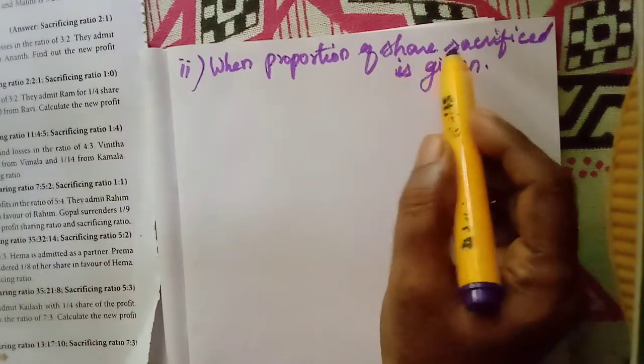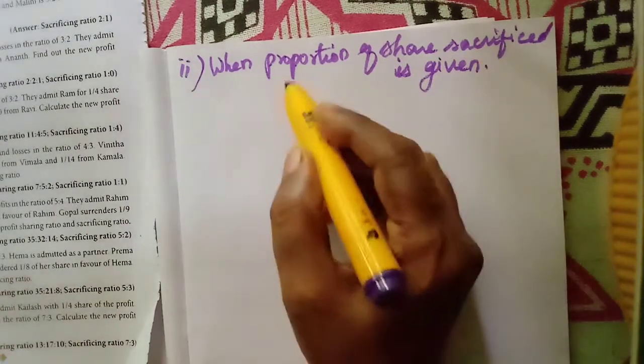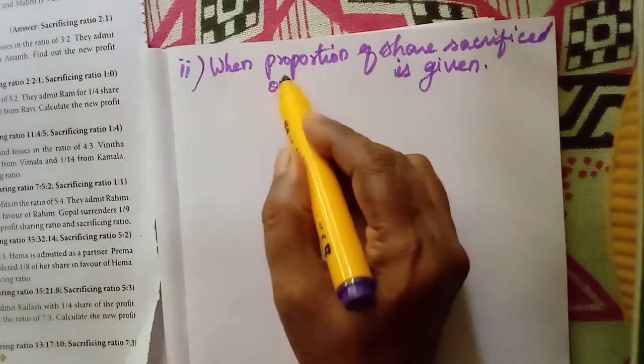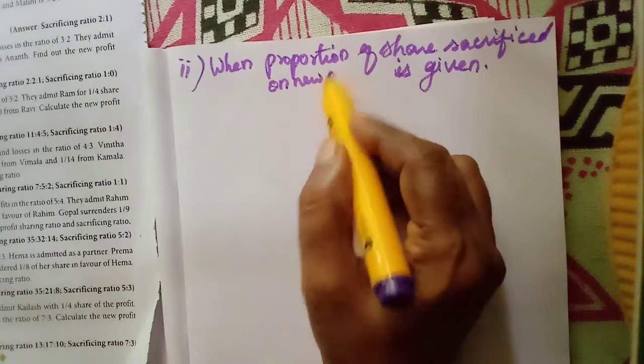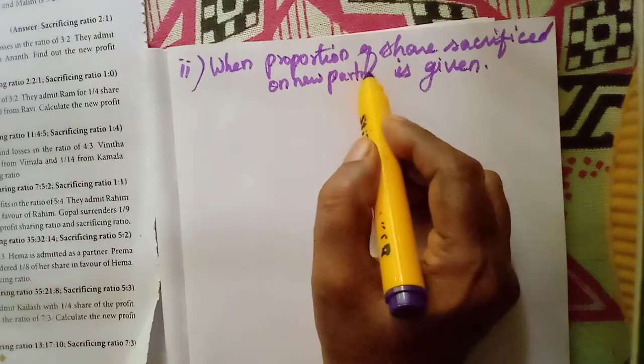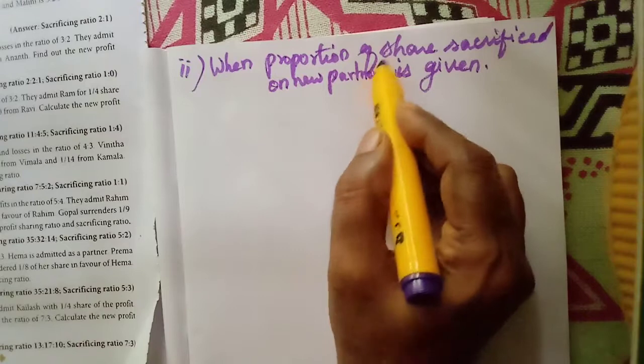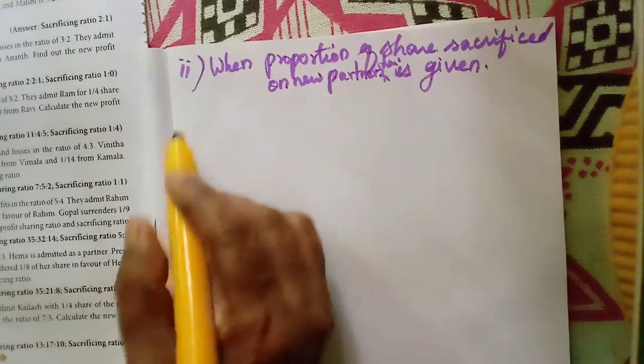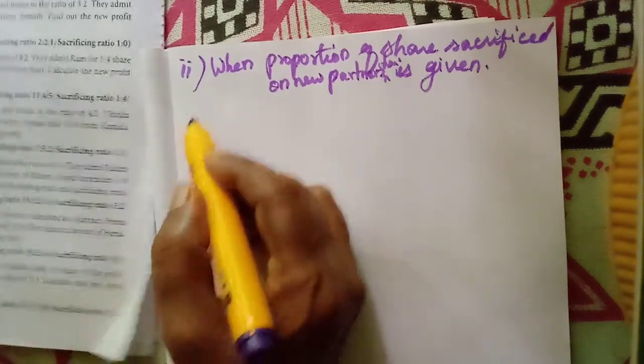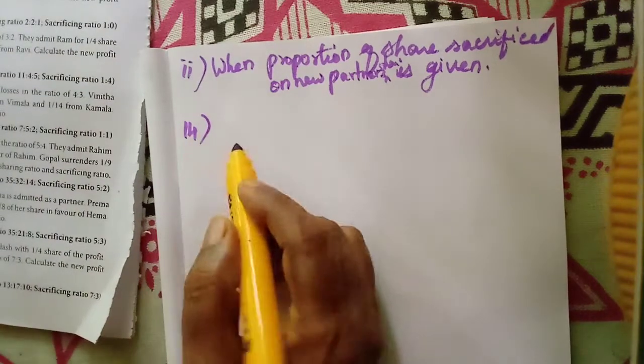When proportion of the share sacrificed on new partner's share is given. Okay, we will do the 14th exercise.